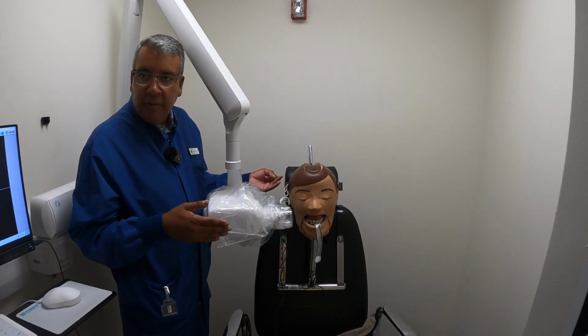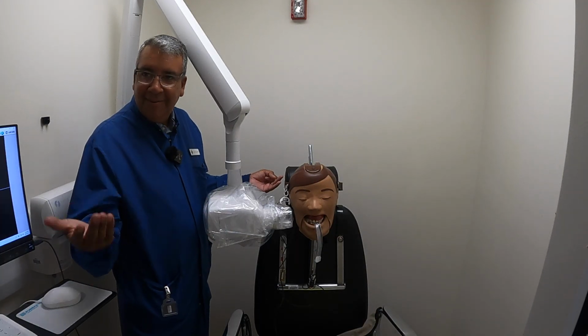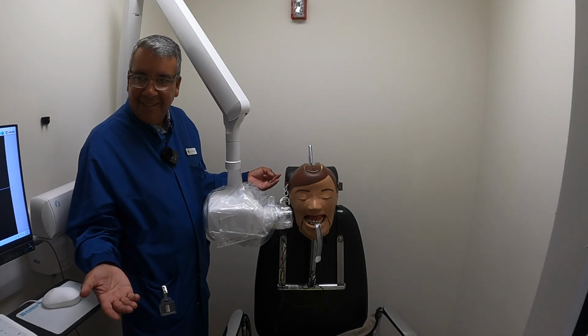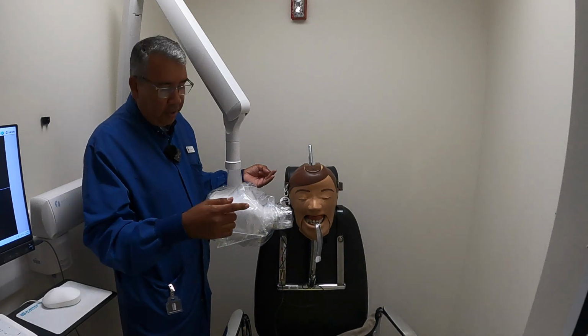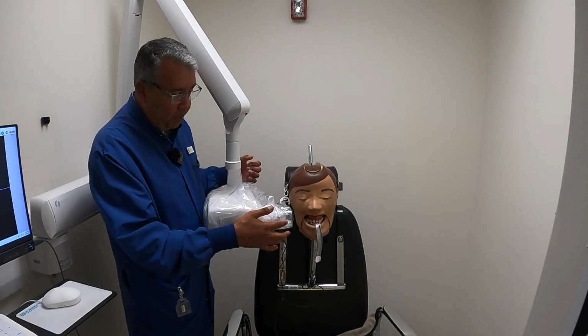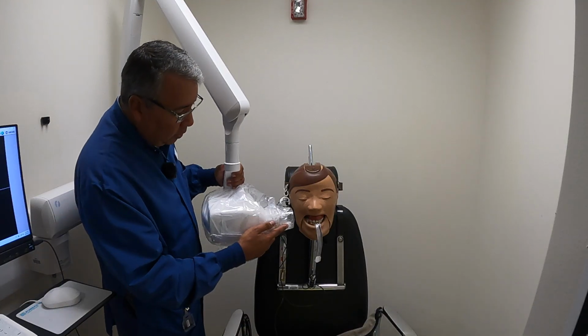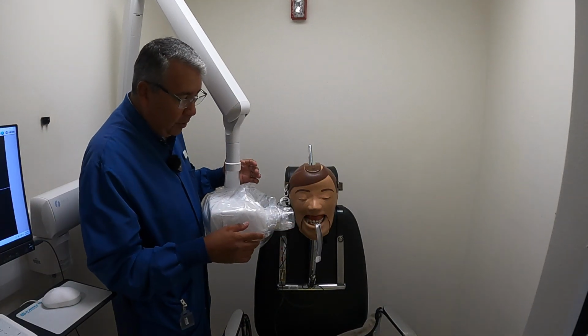In this case, we have to remind ourselves where the front of our sensor is. So if the front of our sensor is on what tooth? Premolar. Which premolar? Second premolar. It's on the second premolar. The side of this cone must then go to what tooth? The first premolar. So I'm going to take this, and now don't get confused and don't rotate.